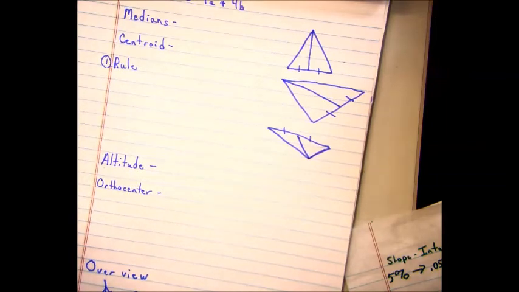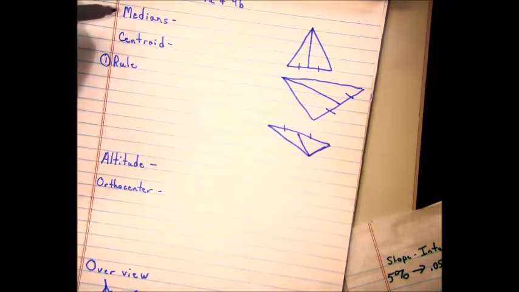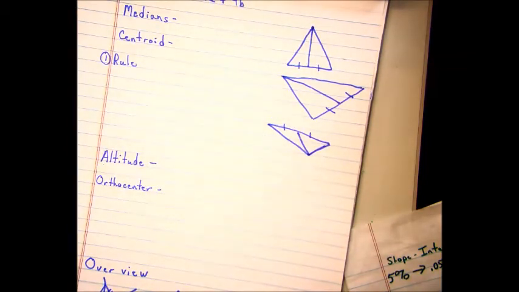Now, that's the opposite of a perpendicular bisector. Perpendicular bisector does not have to start at the vertex. It just has to be perpendicular and bisecting. A median must start at a corner, a vertex. Doesn't have a choice.